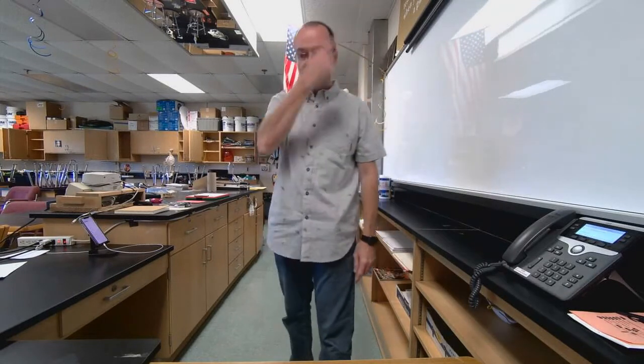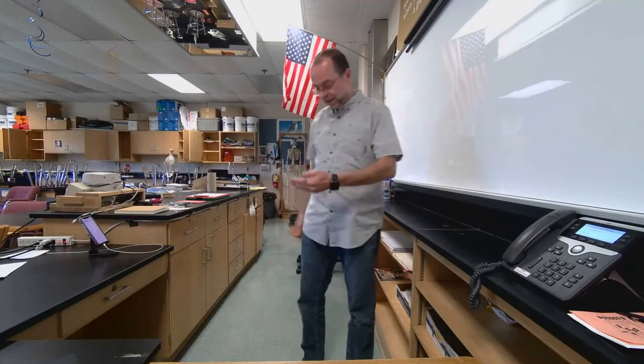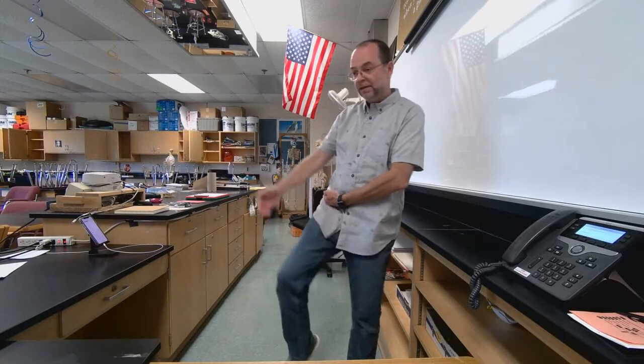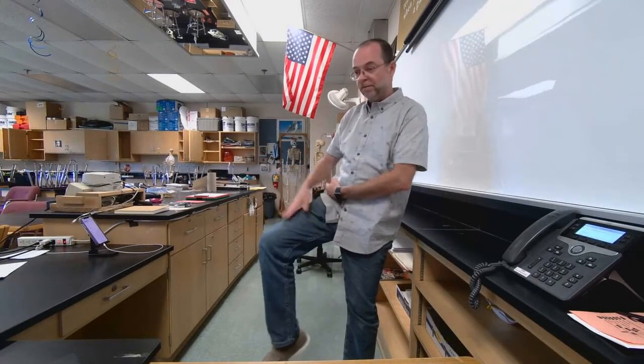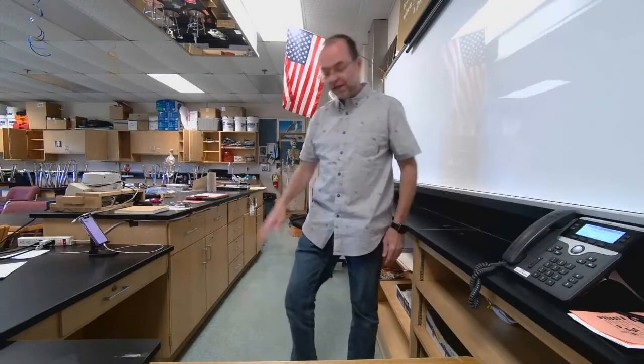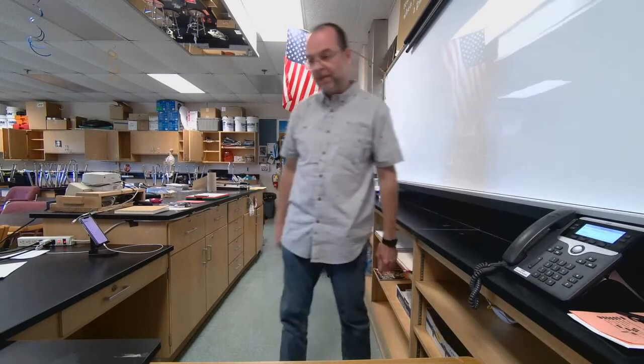Facial region. Easy enough. Femoral. The femoral region is from your groin to your knee. This is the femoral region. Front, sides, back. It's where your femoral artery, femoral veins, and your femur are located.